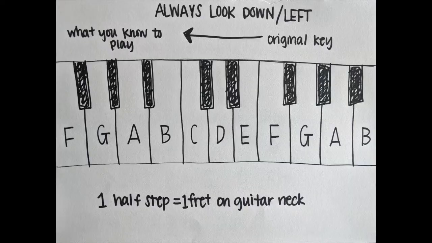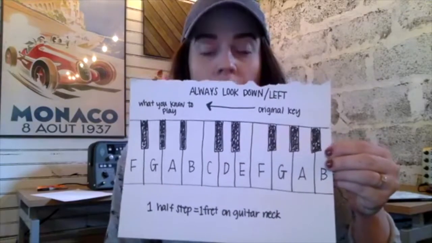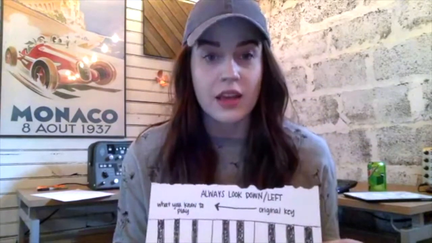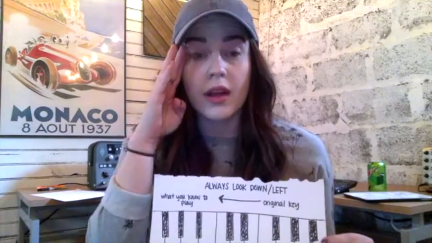Okay. So, understanding the piano and how it's formed like this, I need you to understand that 1/2 step equals 1 fret on the guitar neck. Okay. So, what you're doing when you're changing the key and you're trying to think of where do I put the capo to play in this key for this song?